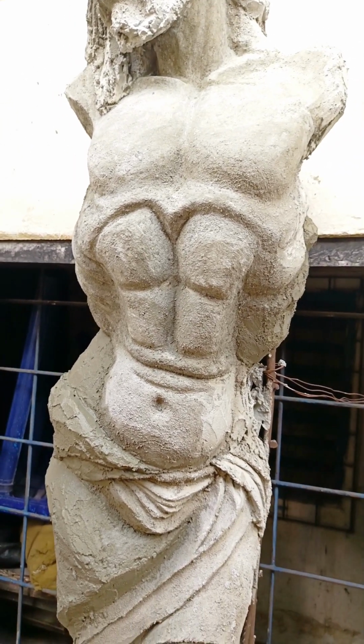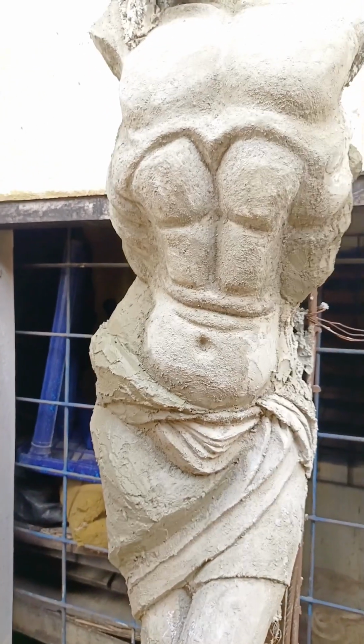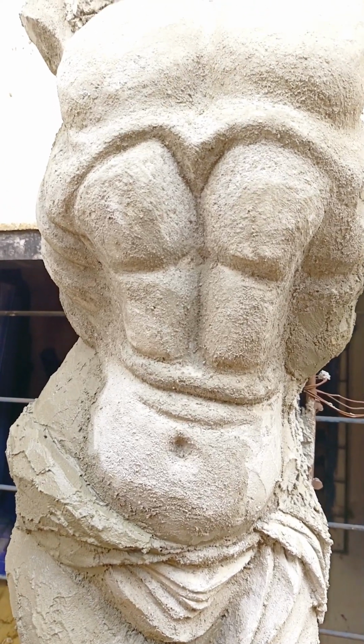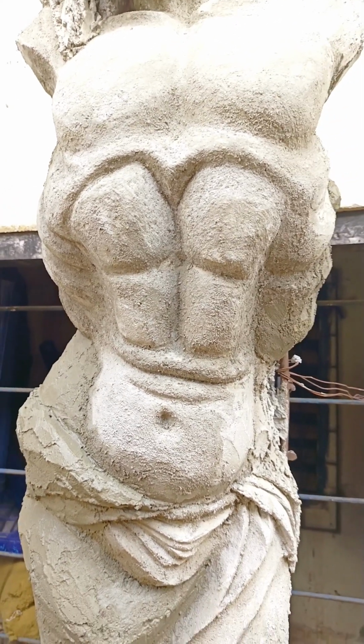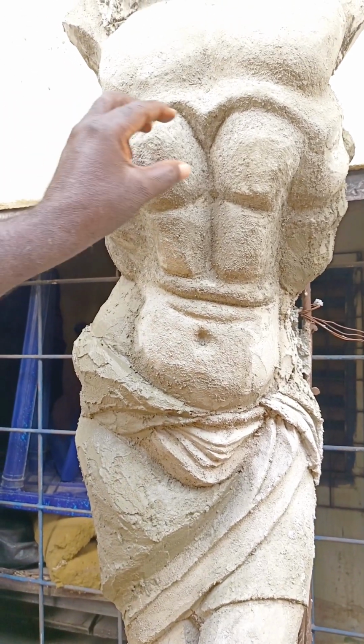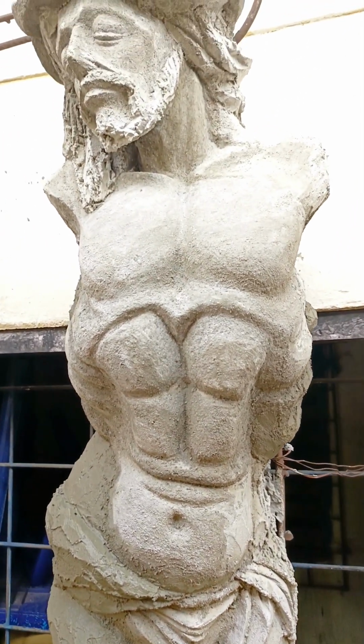So what about this observation I have here? I noticed that he's a bit muscular in the stomach region. Yes. In sculpture, when you exaggerate those depths, it makes the form come up.